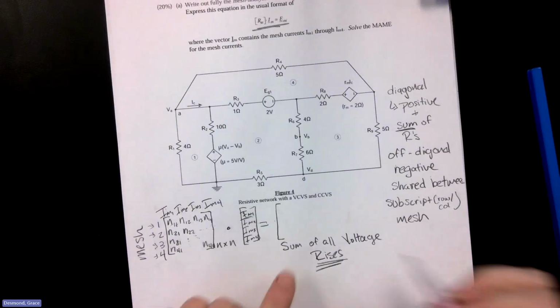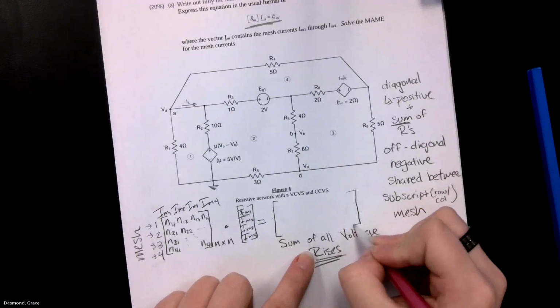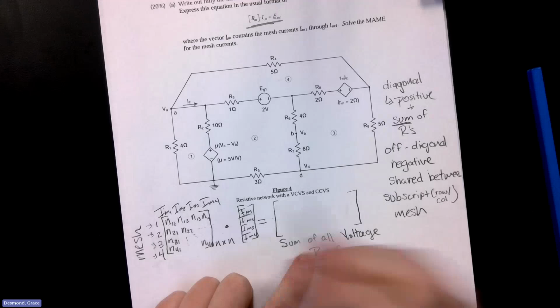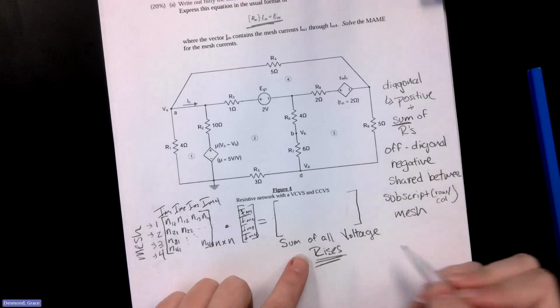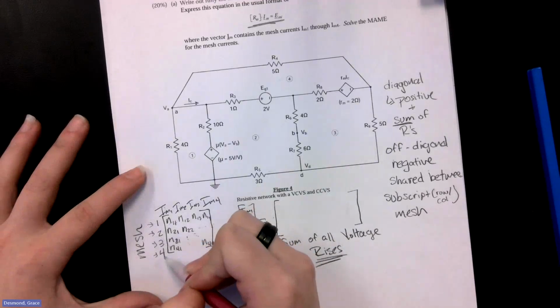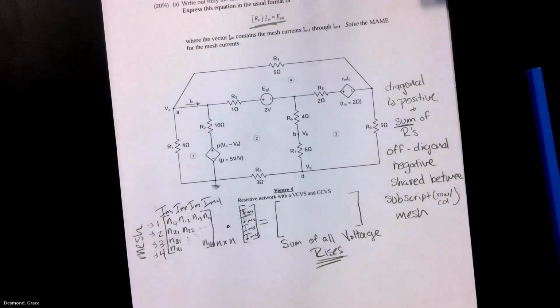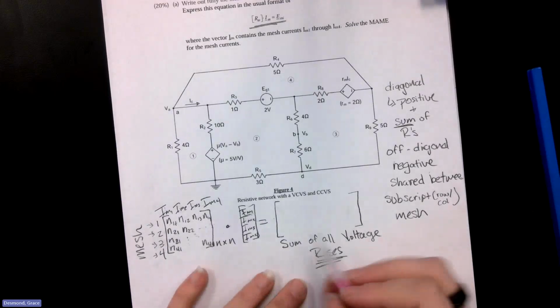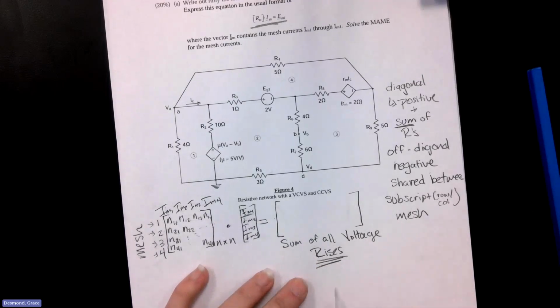Okay, so over here, as we go around for mesh 1, 2, 3, 4, it is going to be the sum of all voltage rises.